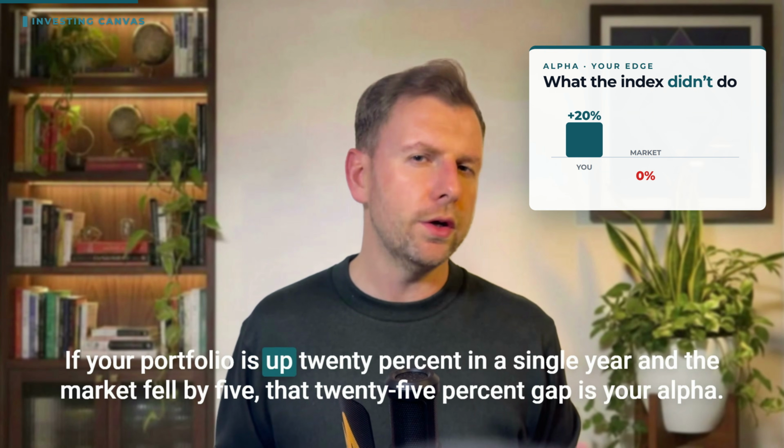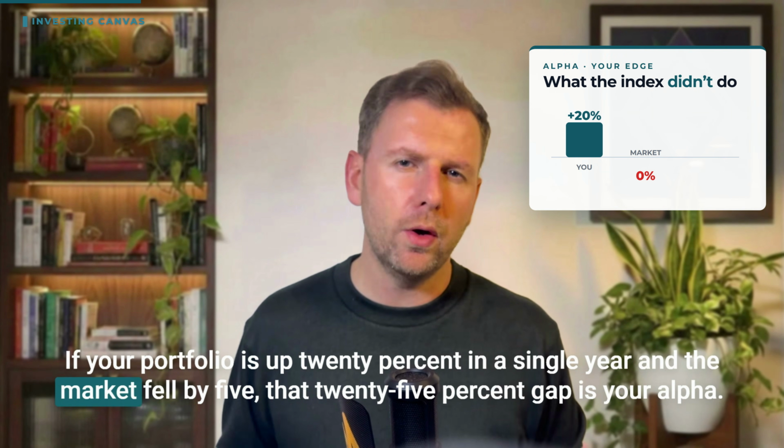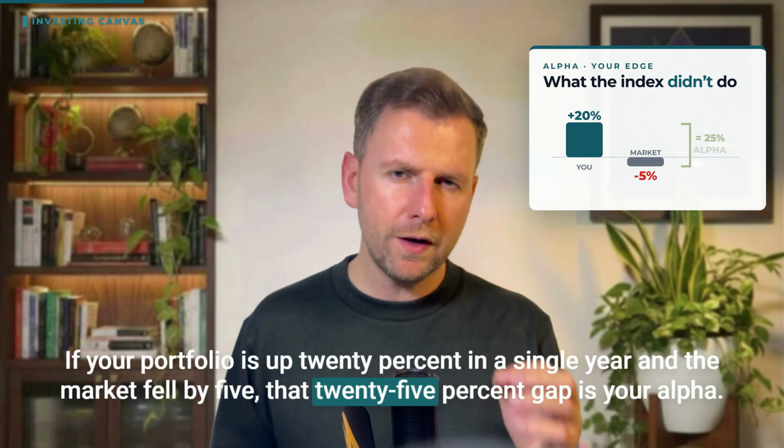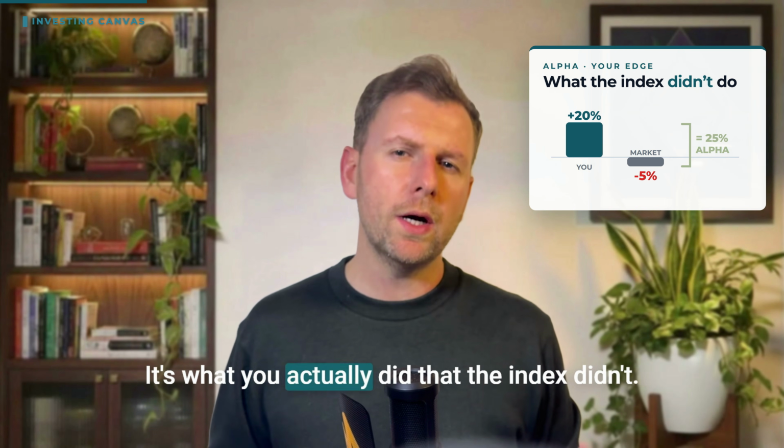So alpha is the bit that the market didn't give you, and that's defined as your edge. If your portfolio is up 20% in a single year and the market fell by 5, that 25% gap is your alpha. It's what you actually did that the index didn't.